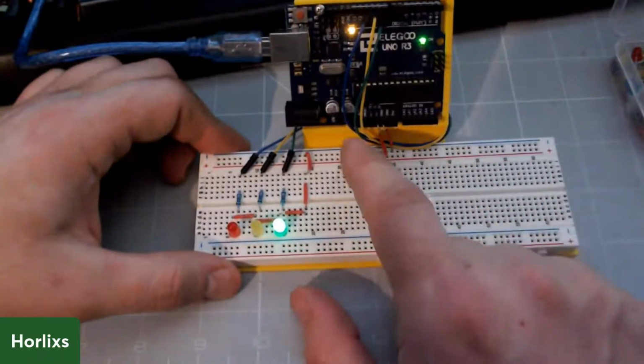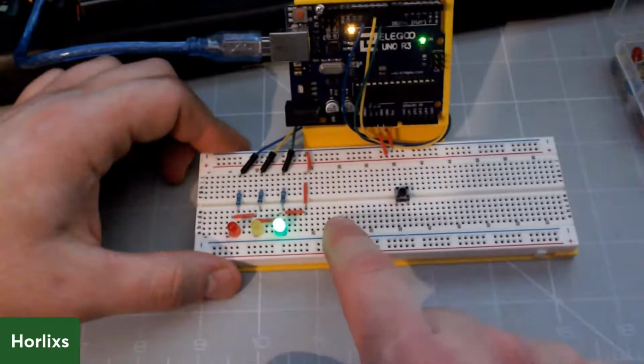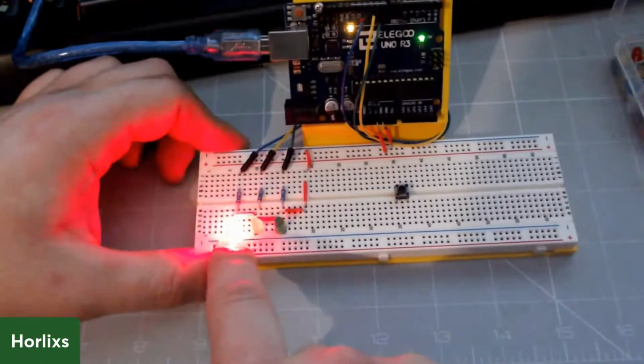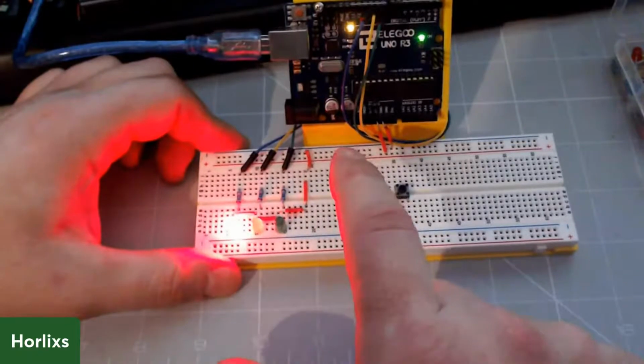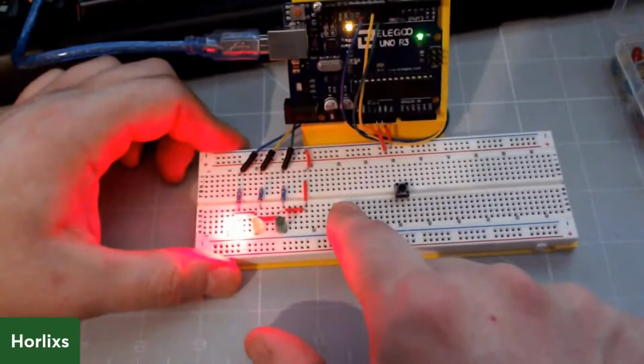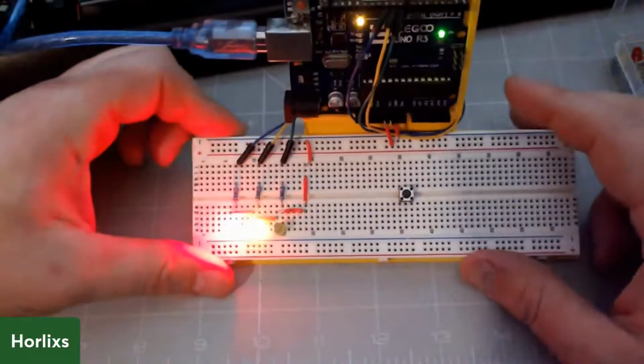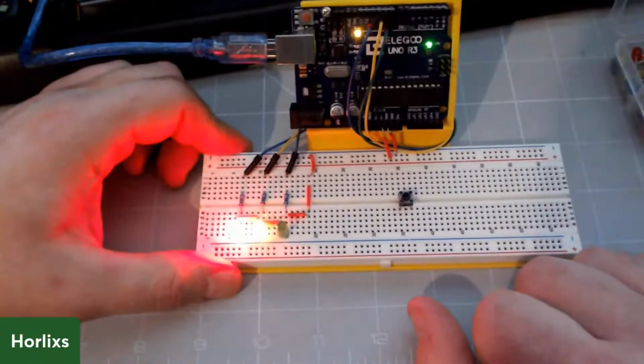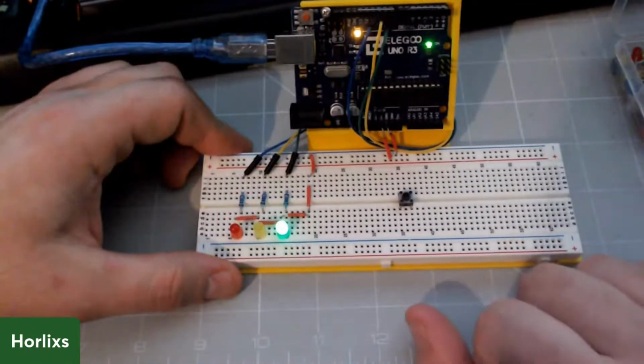So we can have another red LED and a green one. When we push the button, it will change the light to red, and then activate the red man to green man. That can be done with the right code. Anything can be done.